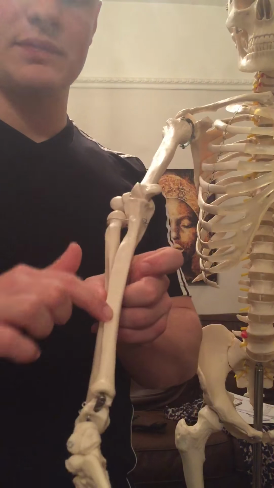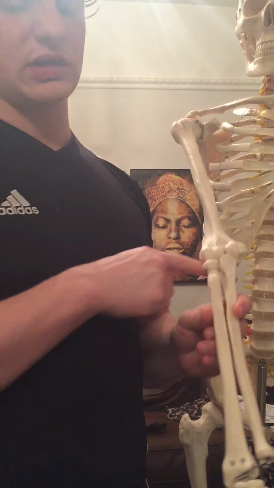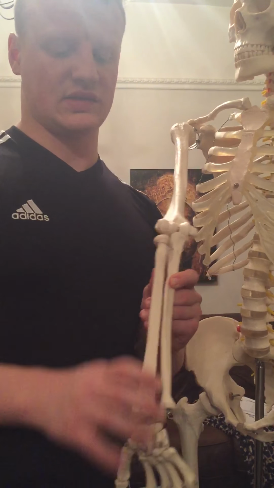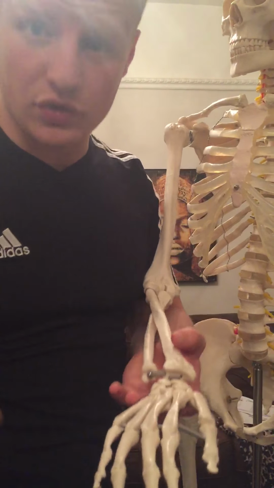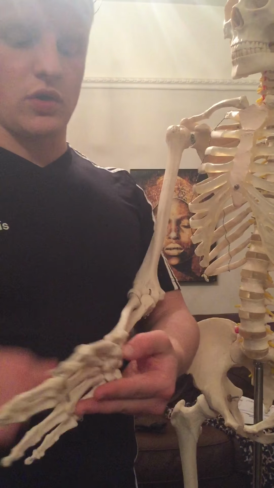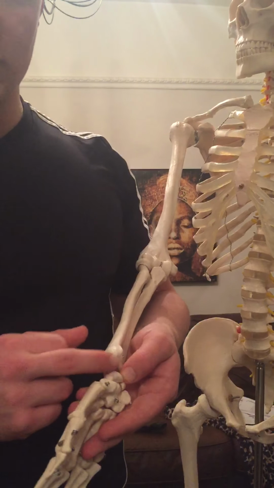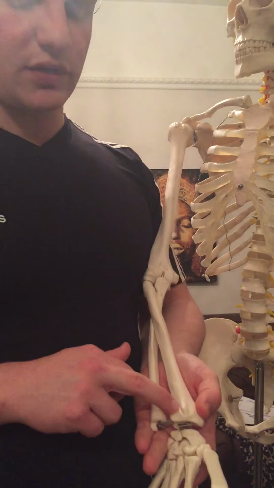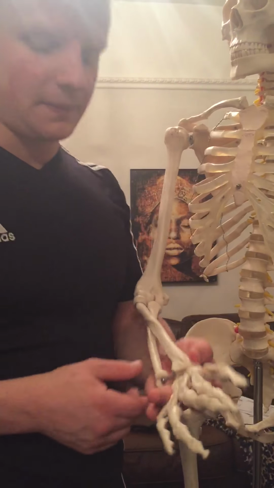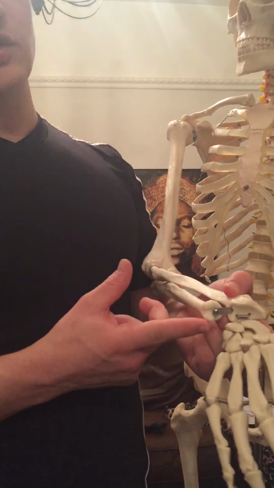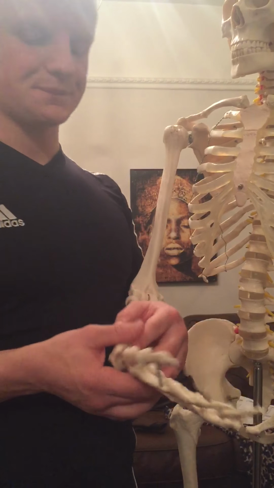So this is the ulna, the anterior surface of the ulna, and the anterior surface of the radius. We'll just flip that over. As you can see, we've got a few bony prominences on the posterior aspect. So we've got the radial styloid process of the radius here. We've got the dorsal tubercle of the radius, which is this bony prominence there, otherwise known as Lister's tubercle. We've got the ulnar head and the ulnar styloid process just there.